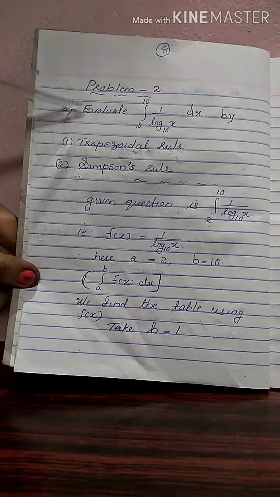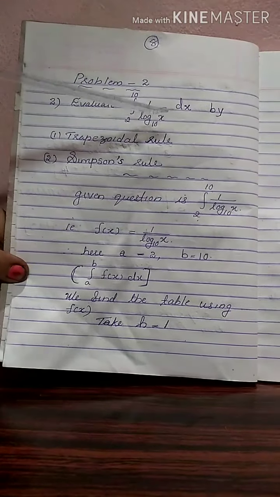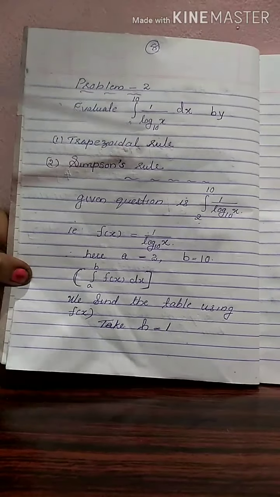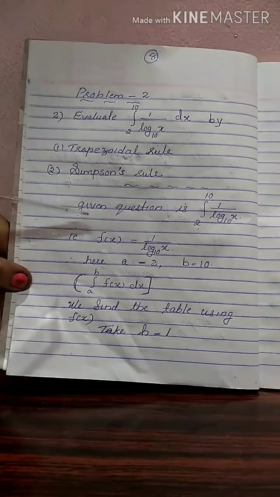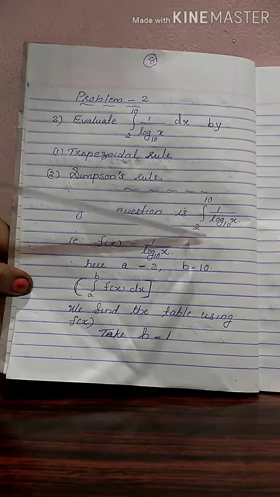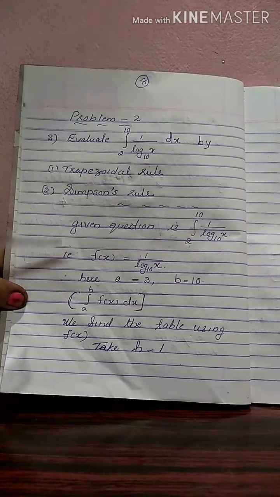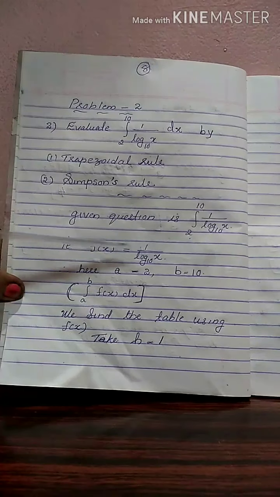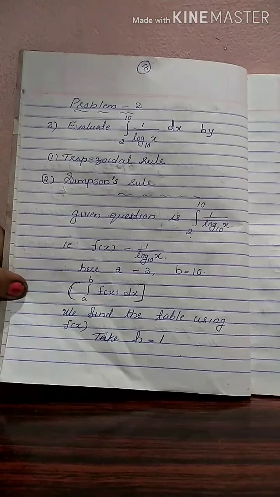Second problem. Evaluate the integral 2 to 10 of 1 by log base 10 x dx by using trapezoidal rule and Simpson's rule. The given question is integration 2 to 10 of 1 by log to the base 10 x. That is f of x. f of x is 1 by log to the base 10 x. Here a is 2 and b is equal to 10.